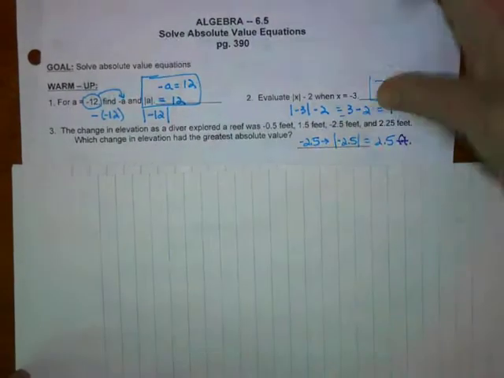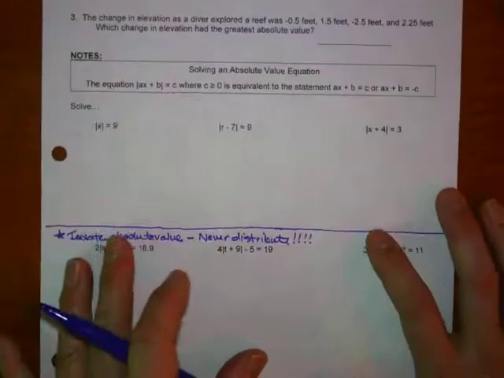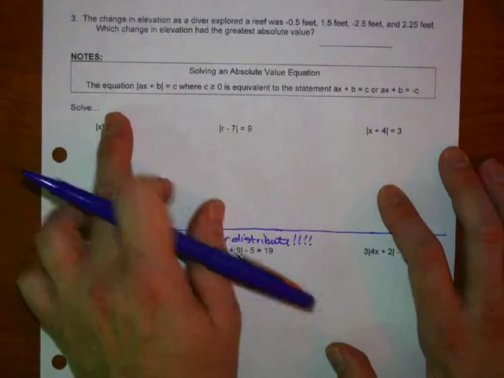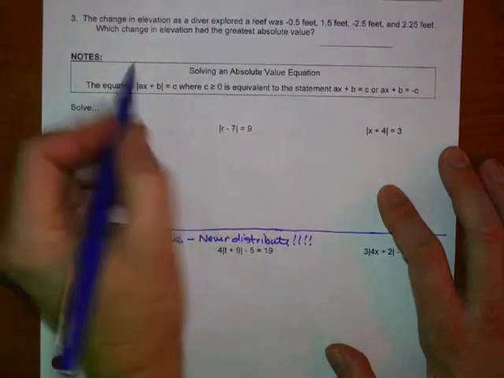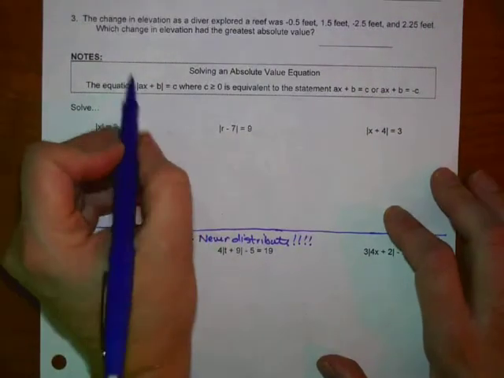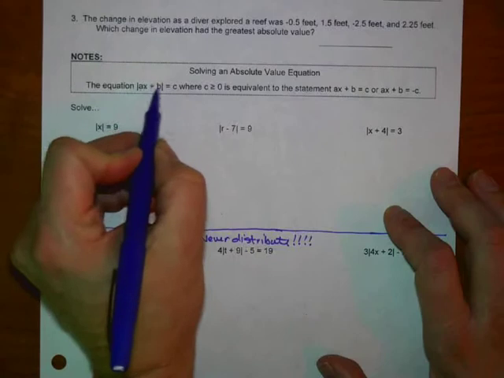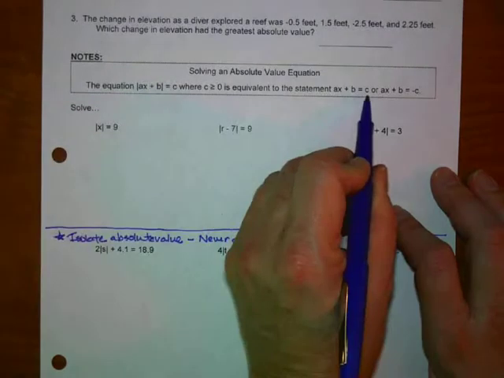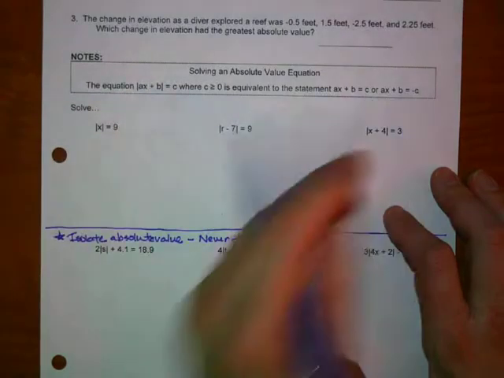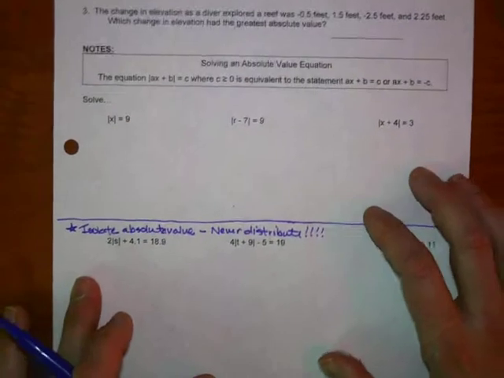That's the warm-up. All right, let's talk about the notes. Solving an absolute value equation. This is just kind of what it looks like in the book. Just know that if you have to solve the absolute value equation, you think about what's inside here and you set it equal to the positive version and the negative version. And I'll explain it more as we go.